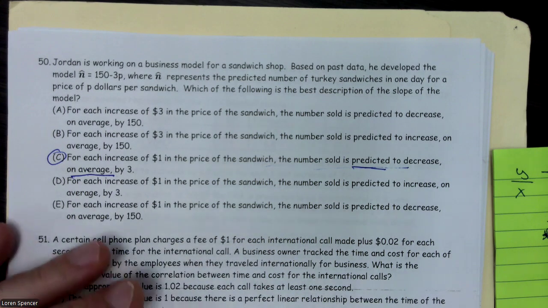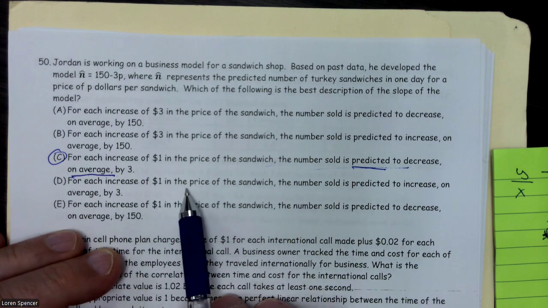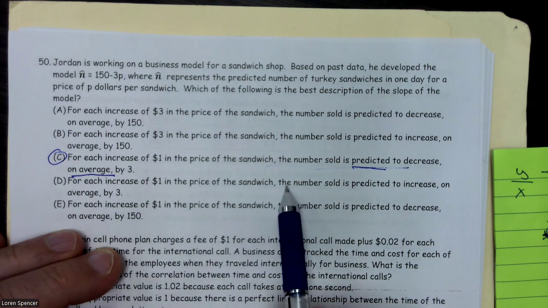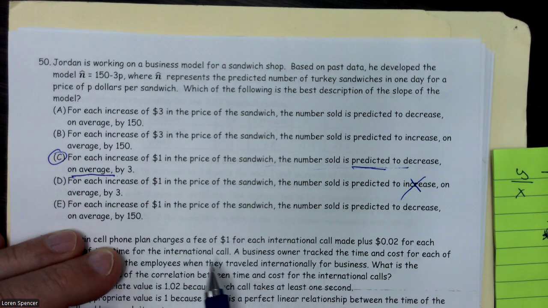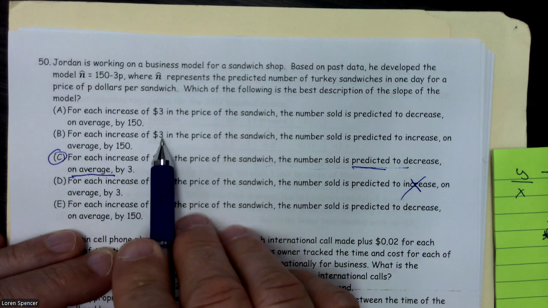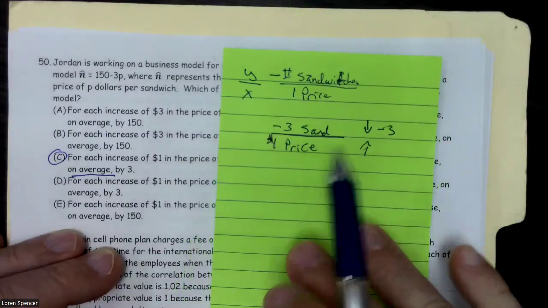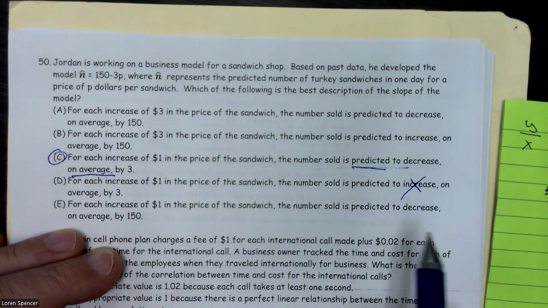So our best answer for number 50 is C. If I look at this one, for each $1 increase in price, that's my X, the number sold is predicted to increase. That's what's wrong there. All right. For each increase of $3, no, we're talking about increases in $1, decreases the number of sandwiches by 3. Because remember, our X value is always going to be assigned as 1 when we do our slope.